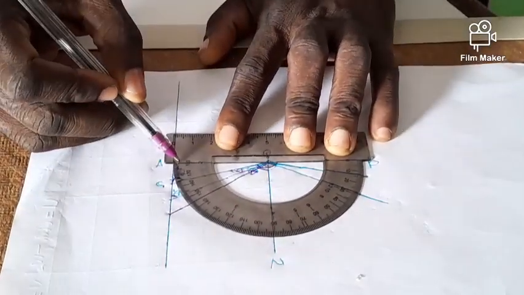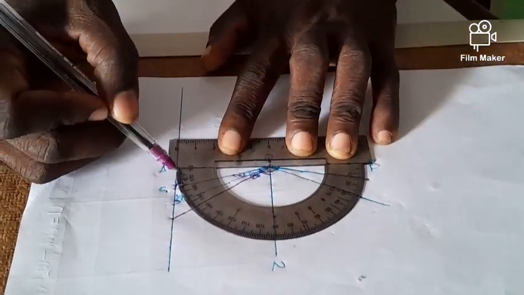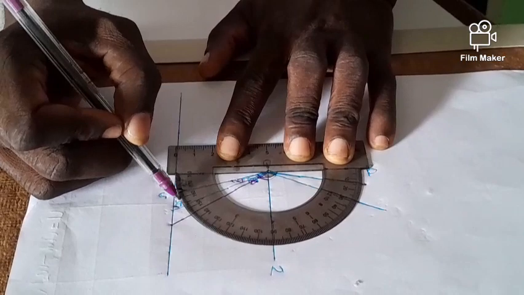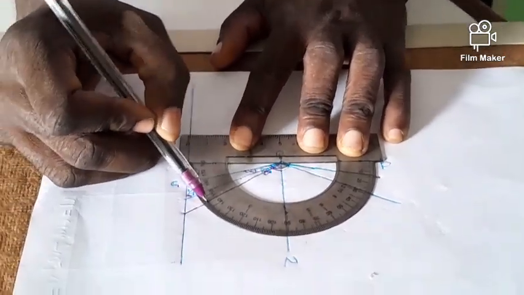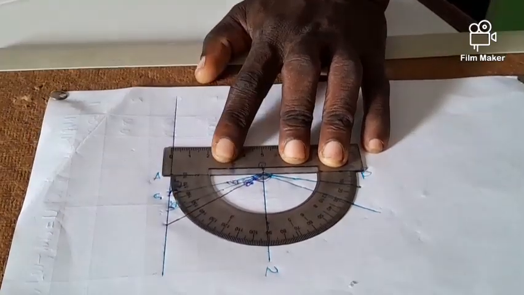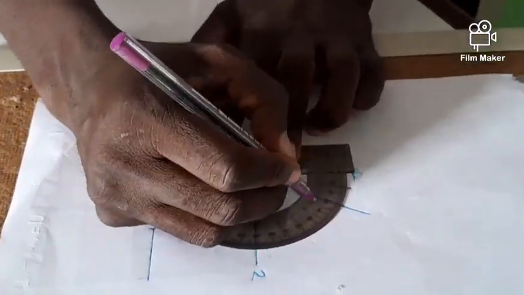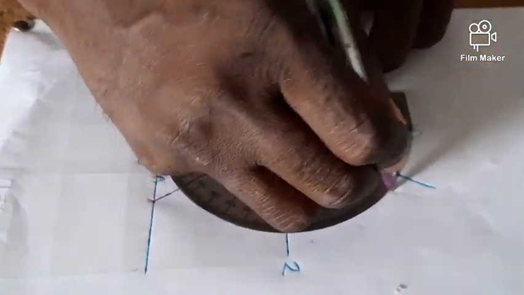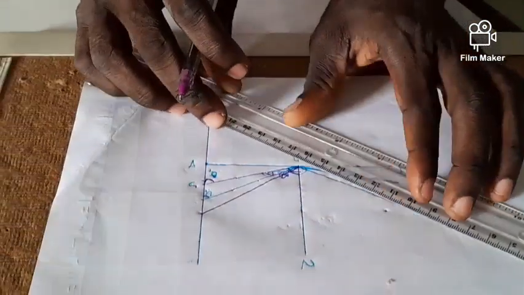So I have 10, 20, 30, 35. Since I have 35, I'll go to this place and measure 35 again. This is 30 and this is 35 here. So I'll join this line to this.